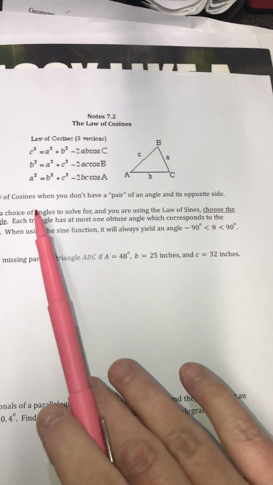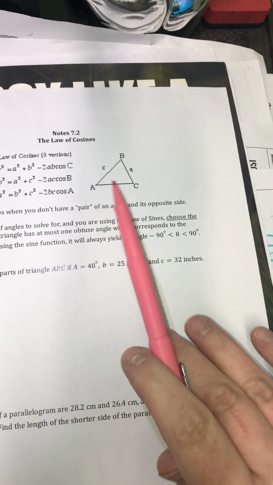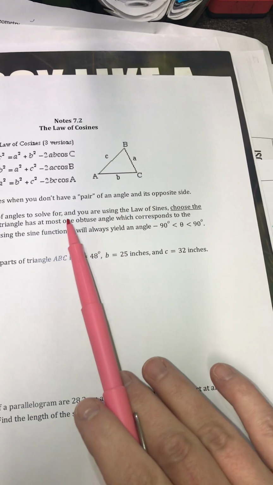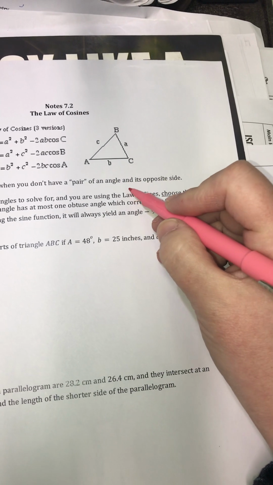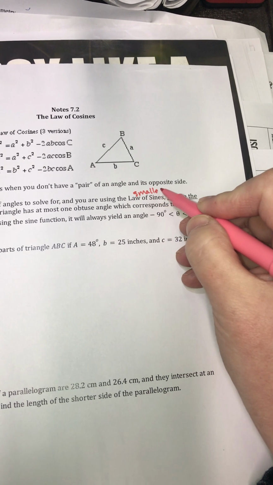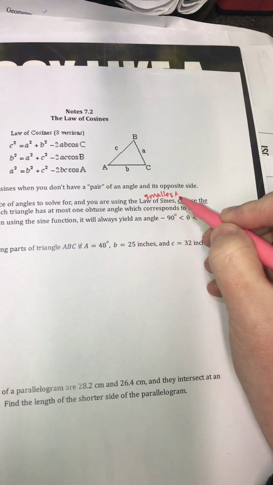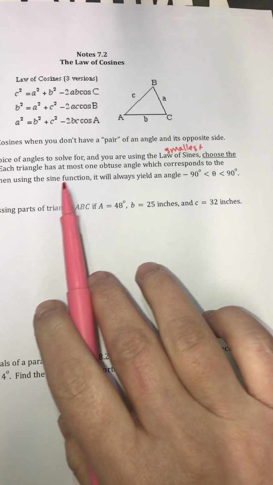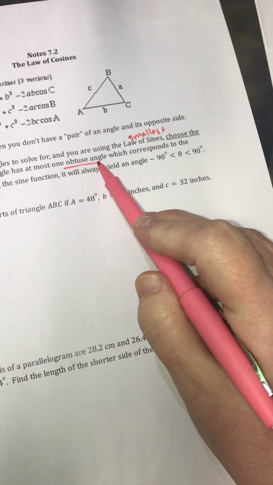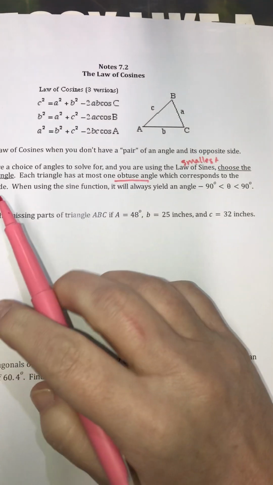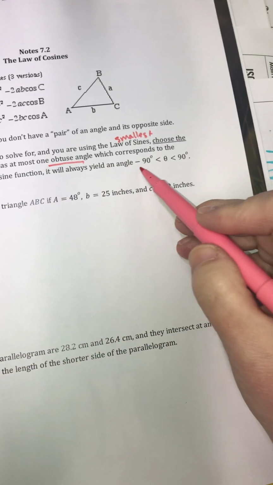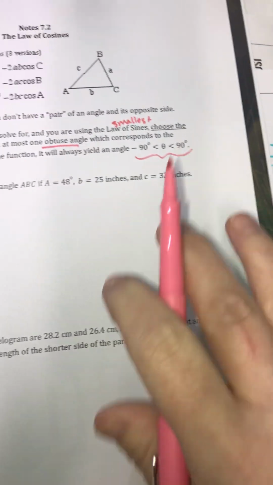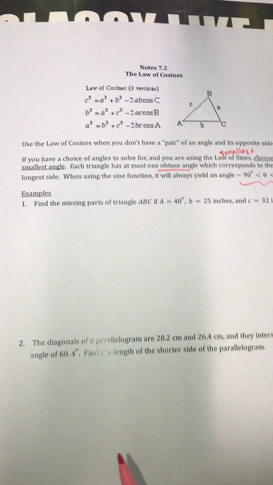So it says to use law of cosines when you don't have a pair, meaning opposites. And if you're using law of sines, choose the smallest angle. So with law of sines, you want to choose the smallest angle. Sines, smallest. Each triangle has at most one obtuse angle, which corresponds to the longest side. Using the sine function always yields an angle between negative 90 and 90 degrees. Okay, well that seems like a reflection on what we did for sine, and we'll be talking about that soon.